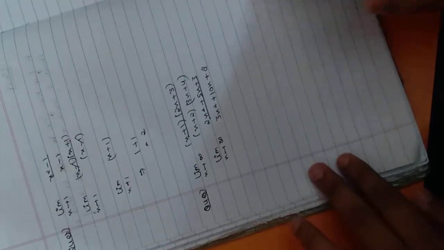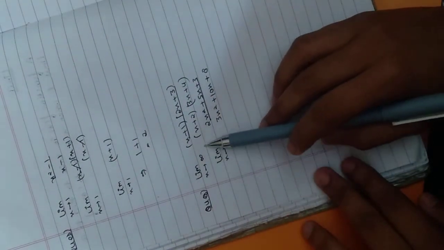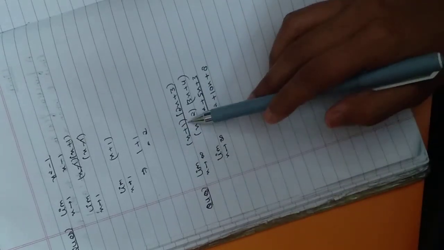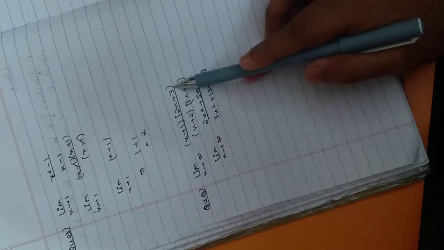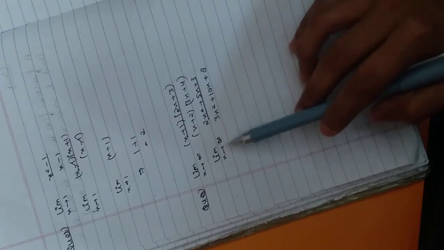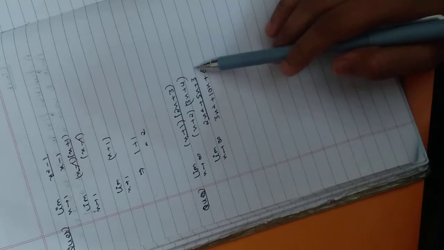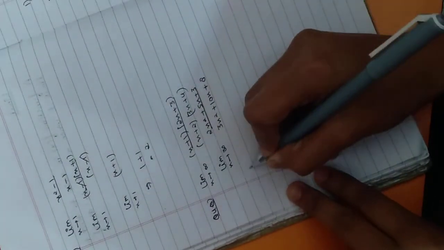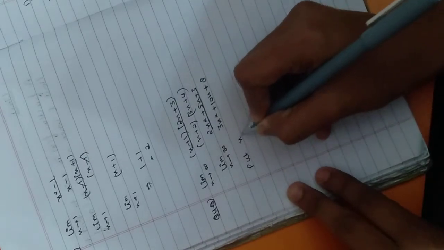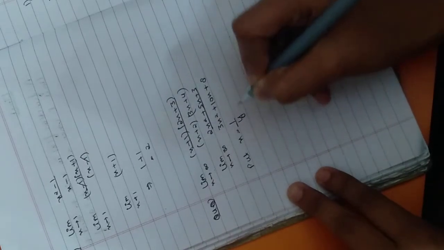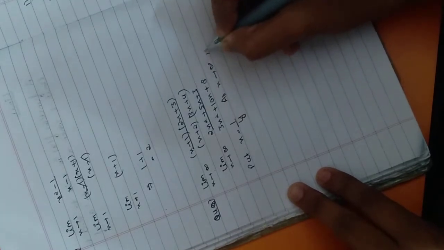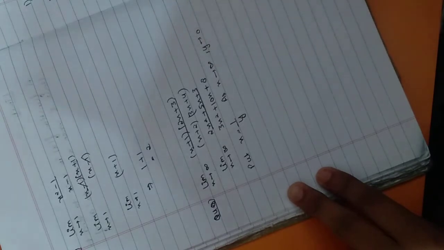The answer to this question is 2. Now, in the second question, we can see that the limit is extending towards infinity. By expanding these brackets, we can write limit x tends to infinity 2x square plus 5x plus 3 upon 3x square plus 10x plus 8. In this type of question, we can put x equal to 1 upon y, as x is tending towards infinity and y is tending towards 0.